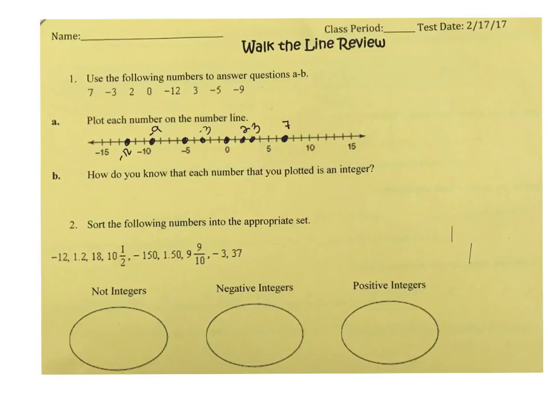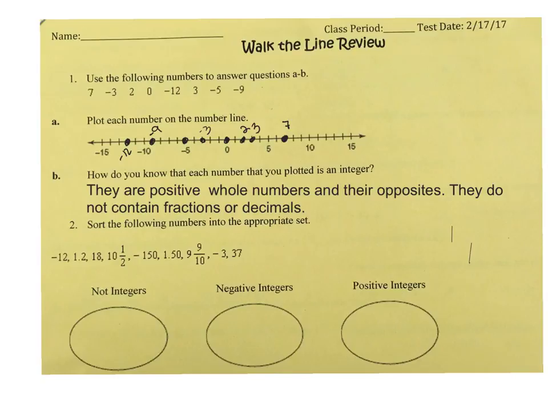It says, how do you know that each number you plotted is an integer? Well, we know they're an integer because they are positive numbers and their opposites. I also added their whole numbers, and they do not contain fractions or decimals. So remember, integers cannot contain a decimal or a fraction.